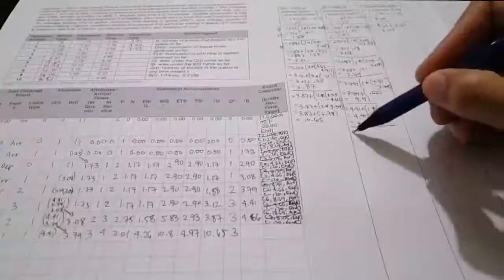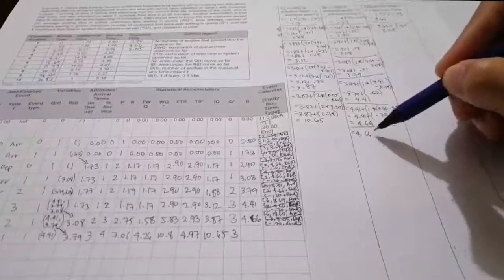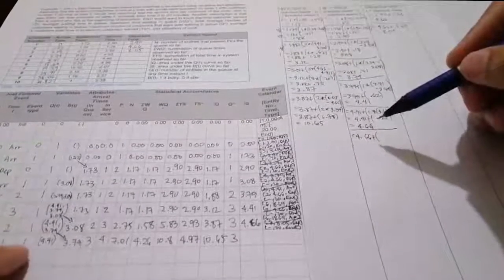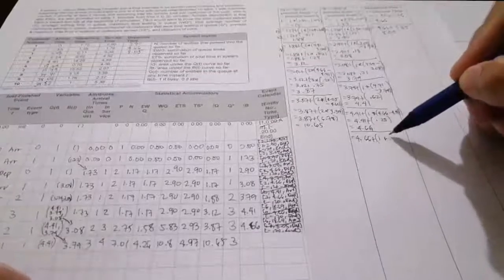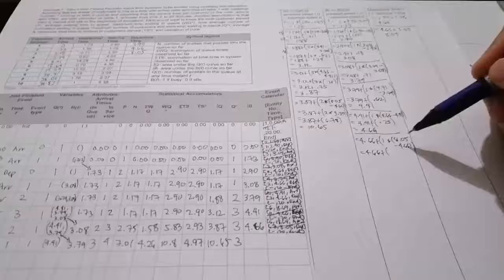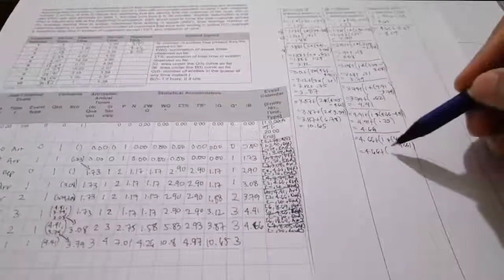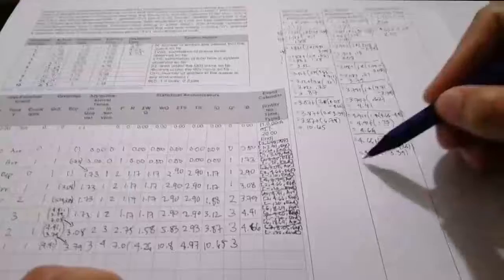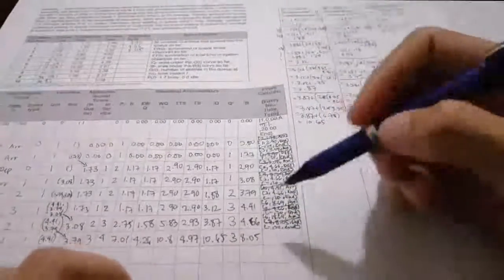Area of B. Area of B, ibabago to. Old value 4.66 plus the new value. BT of previous event is 1 times time 8.05 minus previous event time 4.66. Okay, 4.66 plus 3.39. So this is now 8.05. Okay. So 8.05 na ang bagong value ng area of B.